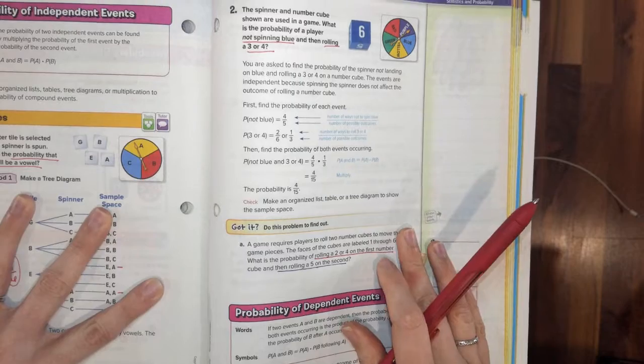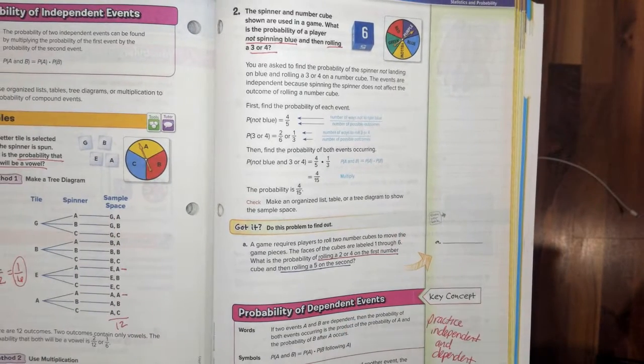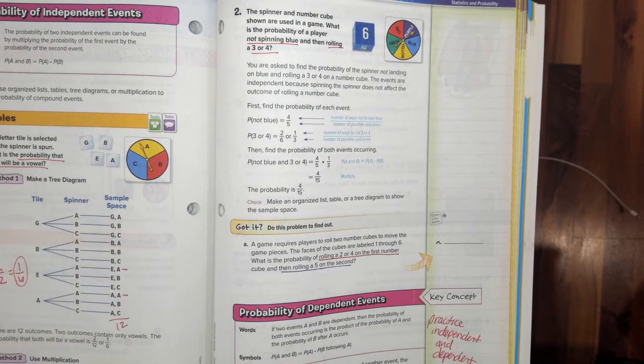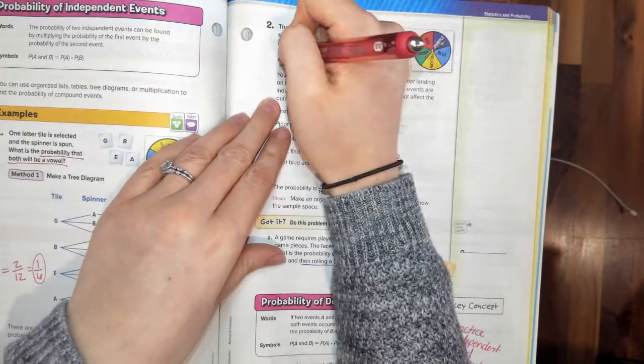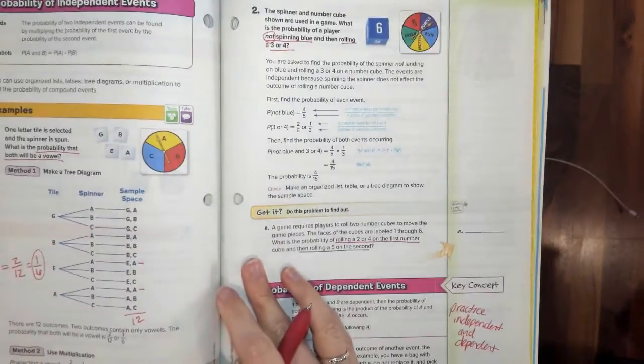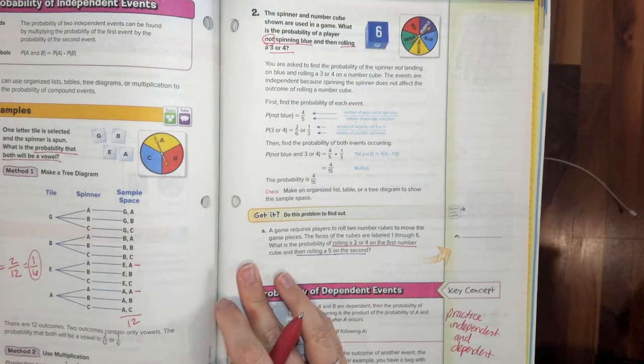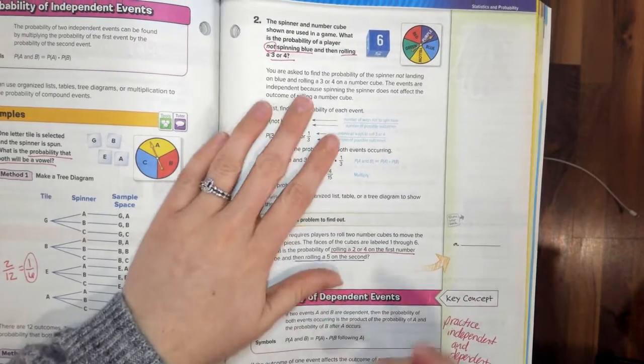Example 2. In example 2, it says the spinner and the number cubes shown are used in a game. What is the probability of a player not, make sure you're paying attention to that word, not spinning blue and then rolling a 3 or a 4? Well, again, break it up.